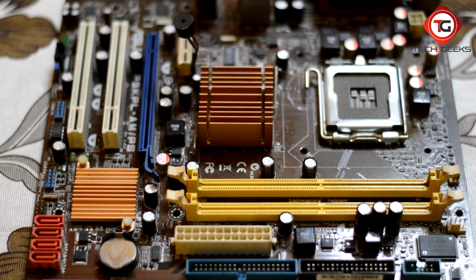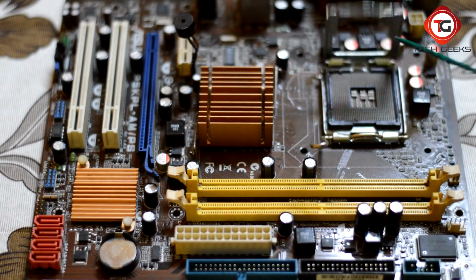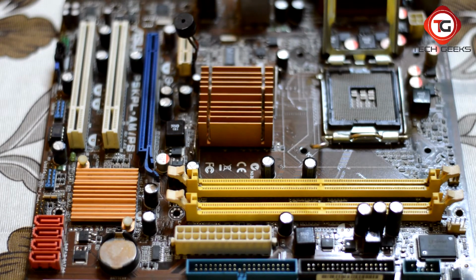So let me zoom into this motherboard. So guys, this is our motherboard, and now let us start with describing which part of this motherboard does what. So this is the part that holds the processor, and that is this, and you open it like this and you put your processor here.